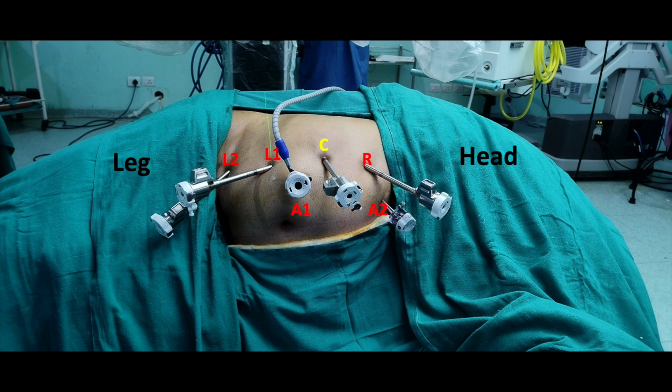The L1 and L2 ports are inferior to the camera port. These are used as left working ports. L1 I use for bipolar forceps and L2 I use for ProGrasp for retraction.